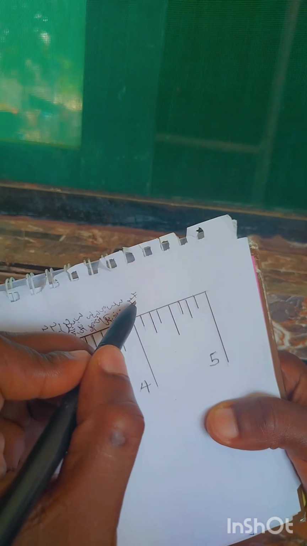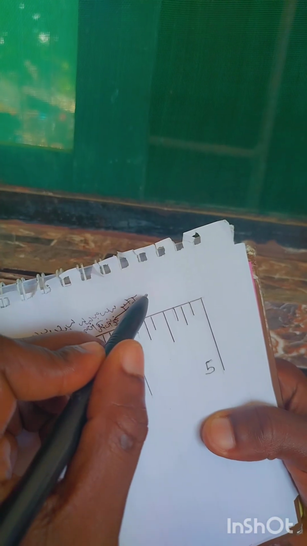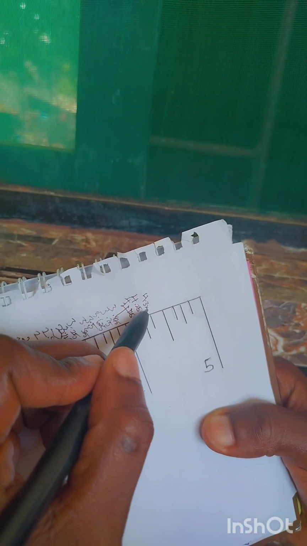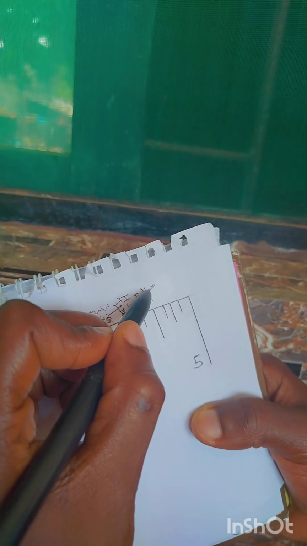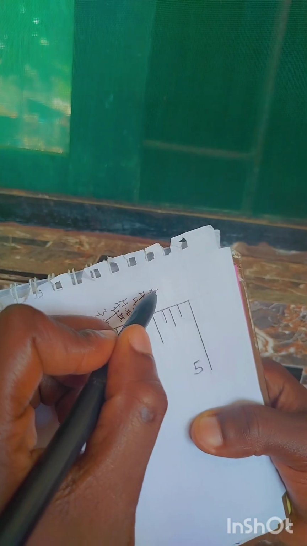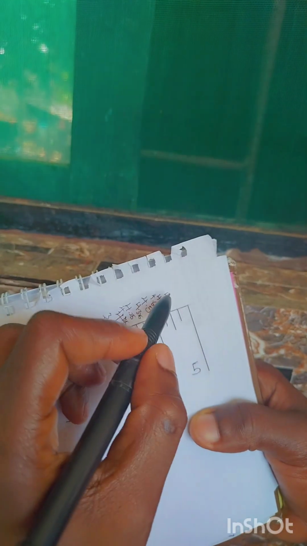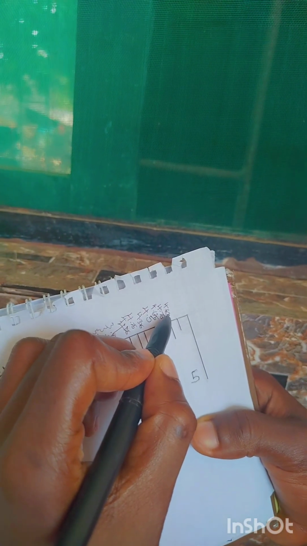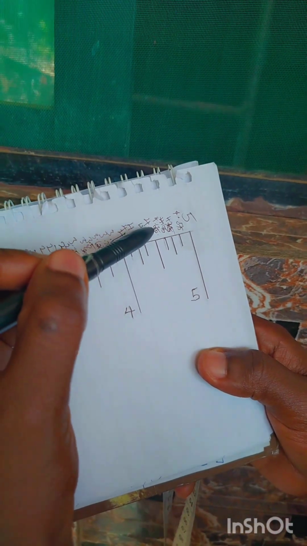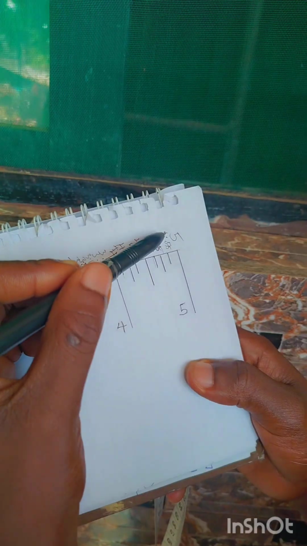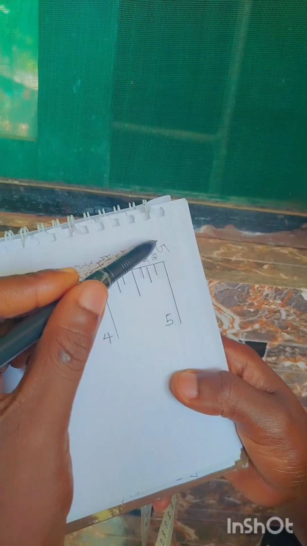We continue. 4.125, 4.25, 4.375, 4.5, also known as four and a half, 4.625, 4.75, 4.875. Sorry, I made a mistake here, so I cancelled it. So we'll continue here. 4.875. Then we have 5 inches.